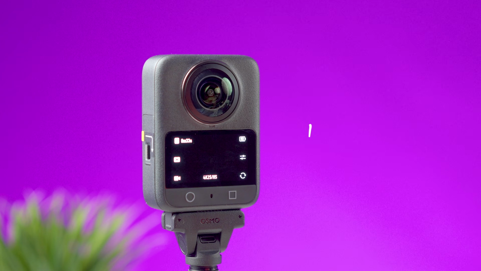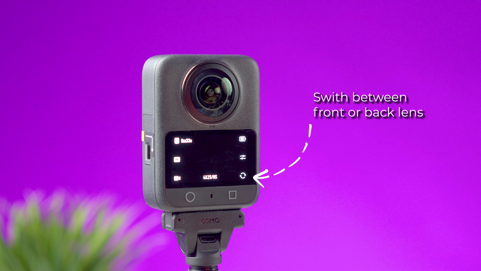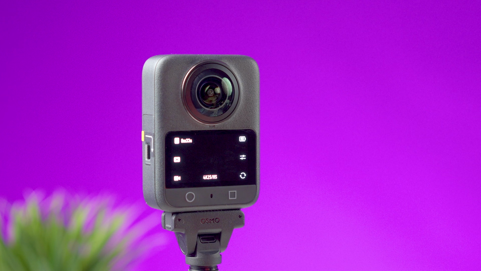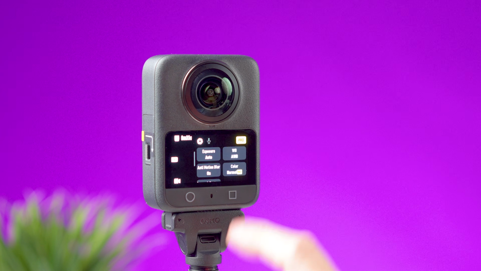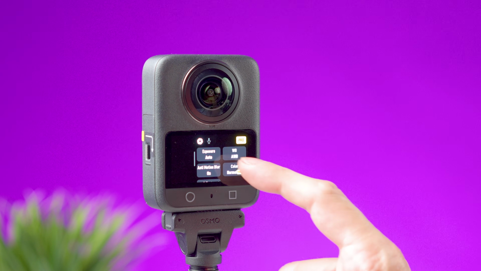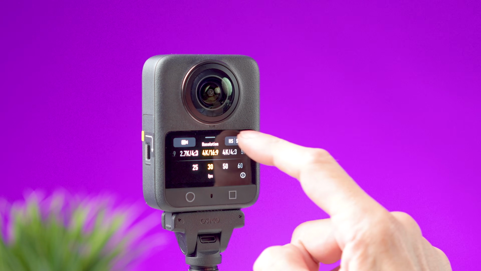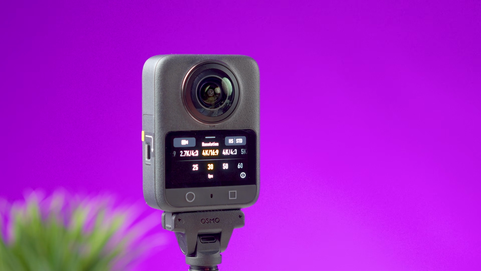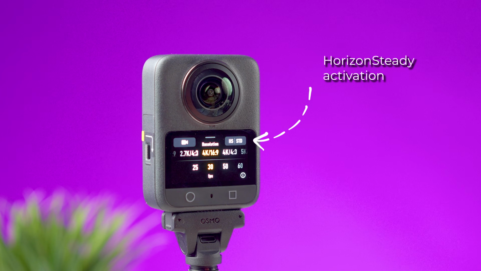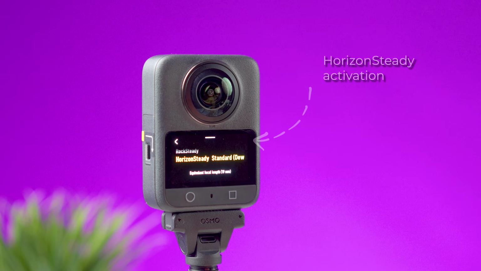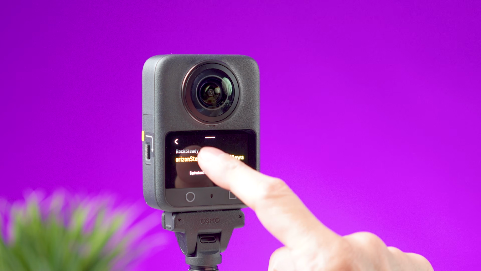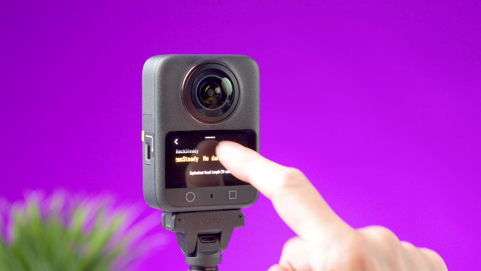To select the lens that you want to use, you need to press this icon over here to select the lens in the front or the back. And for the settings, you need to select the same ones that I show you from the panoramic mode. Something else that I recommend to do is to open the resolution menu and press this icon on this corner, and here you need to select horizon steady, which is going to keep the horizon straight in your videos.